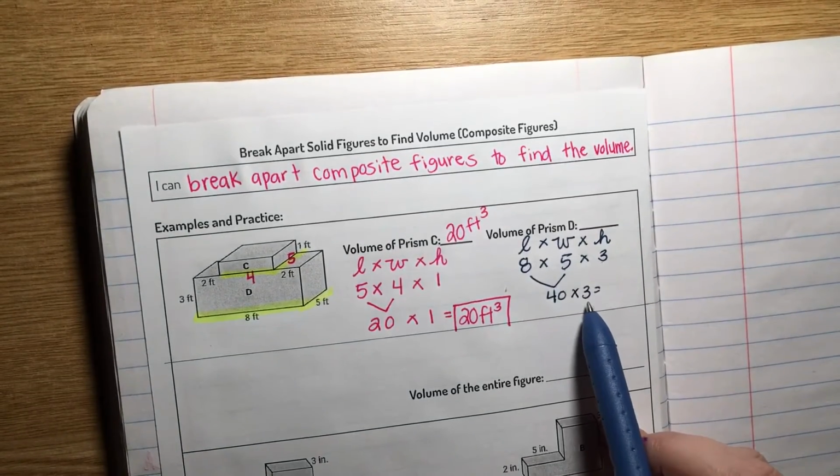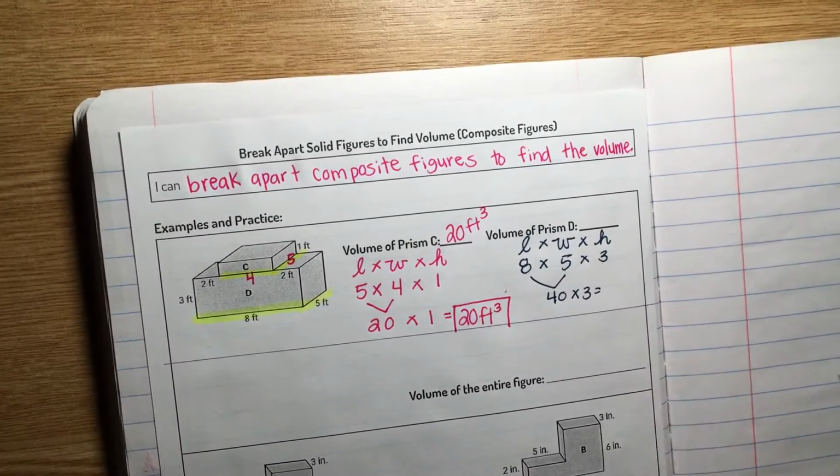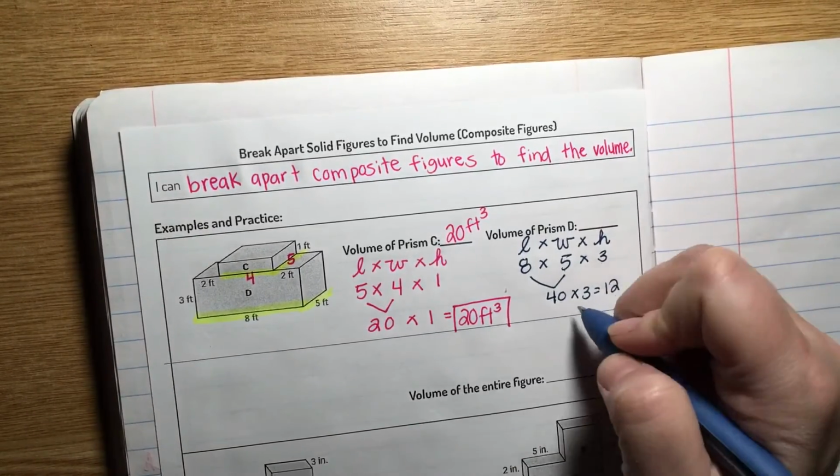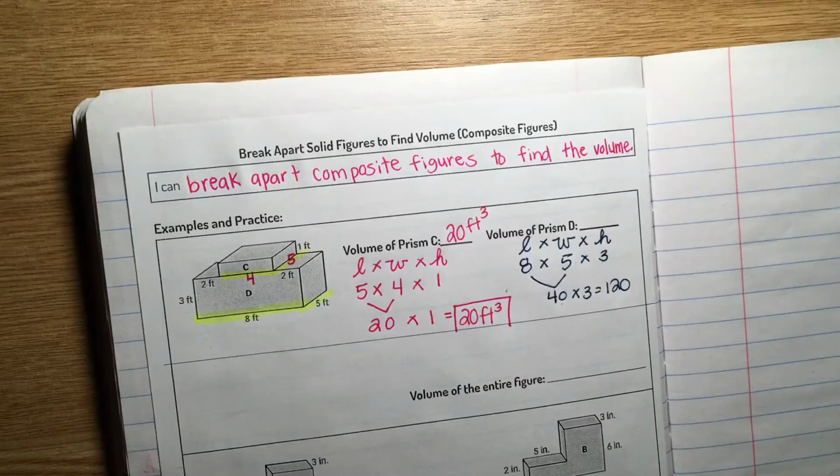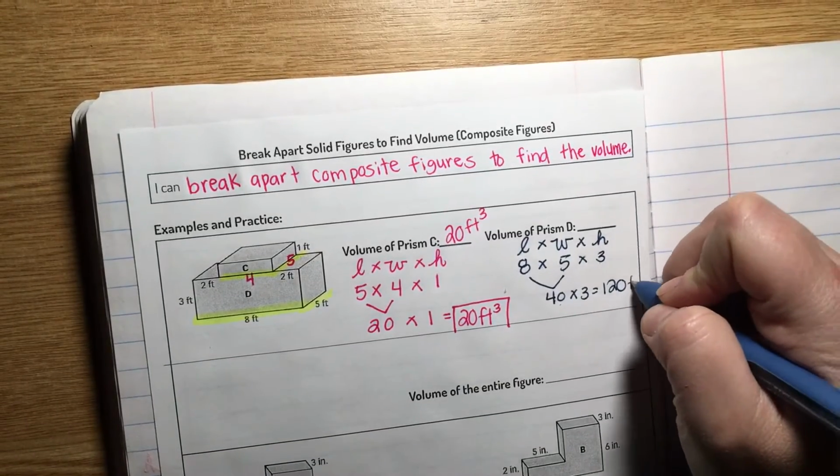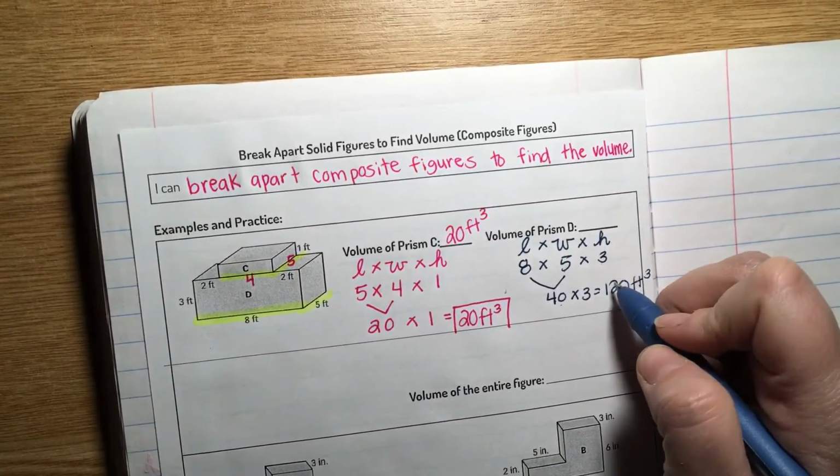So think about our rule. We can multiply the first two factors. So 4 times 3 gives me 12. I have a 0, so I'm going to add that 0 right there. And I'm working with feet cubed.